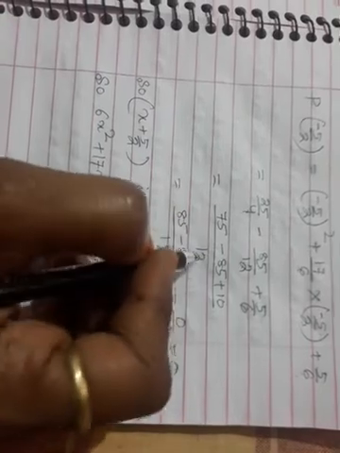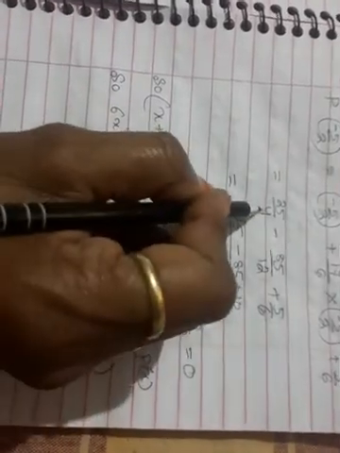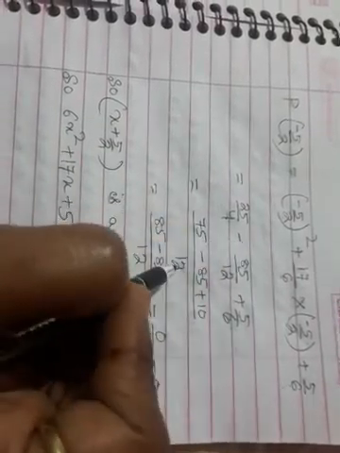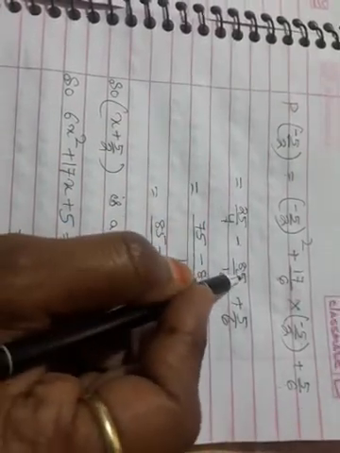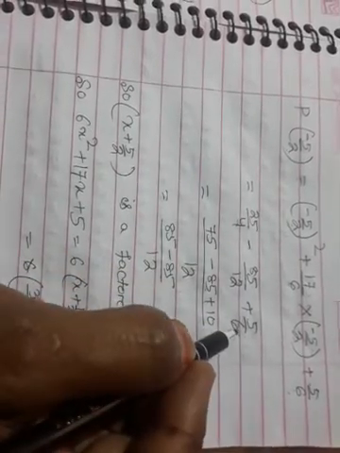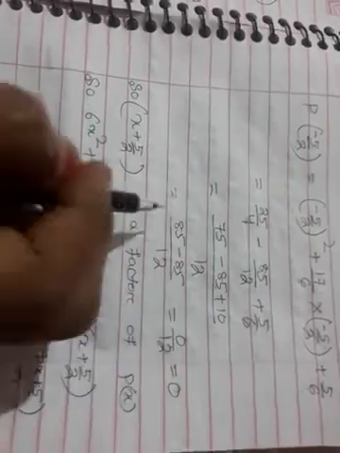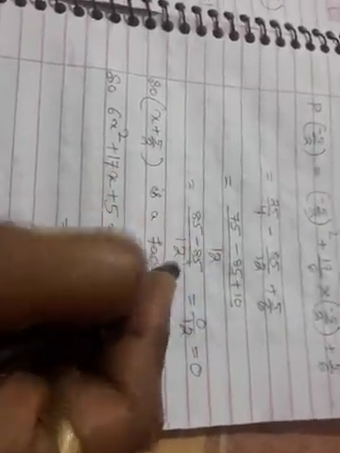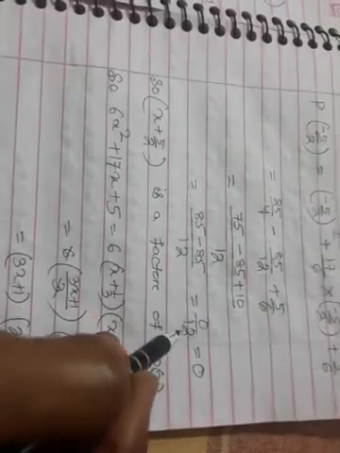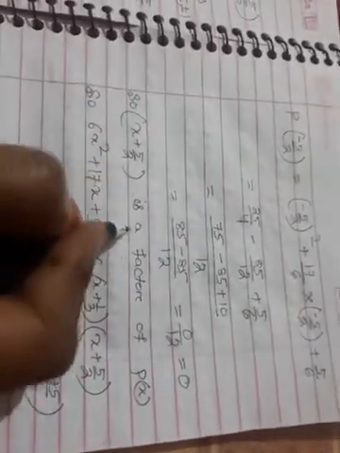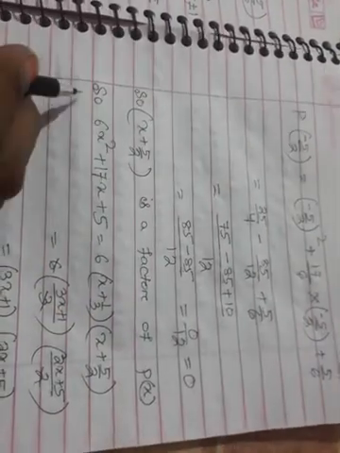Here 4, 6, 12. The LCM of 4, 6, 12 is 12. 12 divided by 4 is 3. 3 into 25 is 75, minus 12 divided by 12 is 1, into 85 is 85, plus 12 divided by 6 is 2, into 5 is 10. 75 plus 10 is 85, minus 85. 85 minus 85 is 0 by 12, which is equal to 0. So x + 5/2 is a factor of p(x).